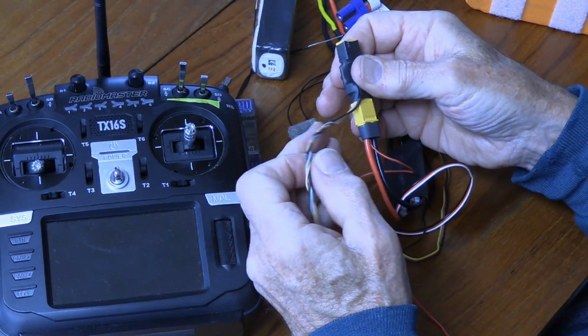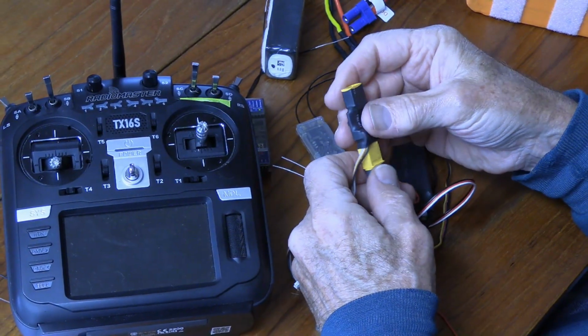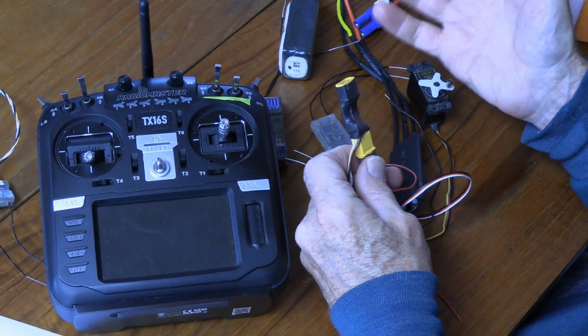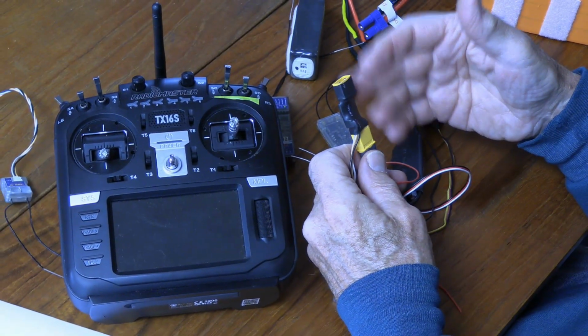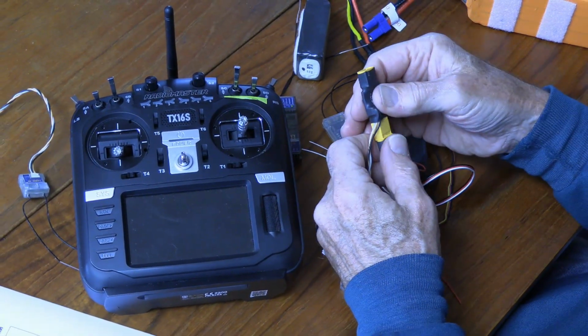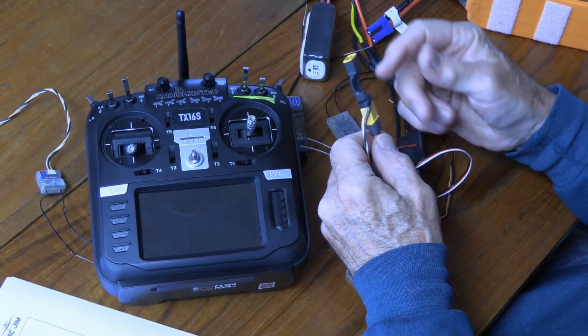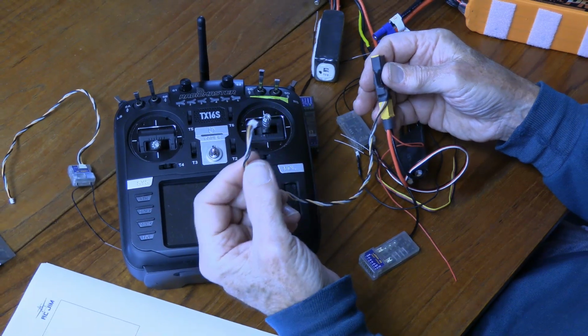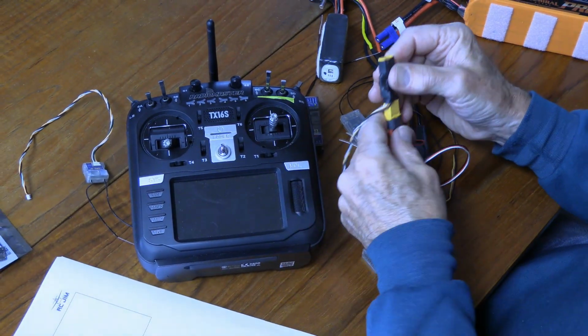How much power you've actually used, based on how much capacity you had at the beginning, how much of that capacity has been used, and how far you have to go and things like that. So those can be very handy as well. And again, this just plugs into the telemetry port and it gives you all that information.